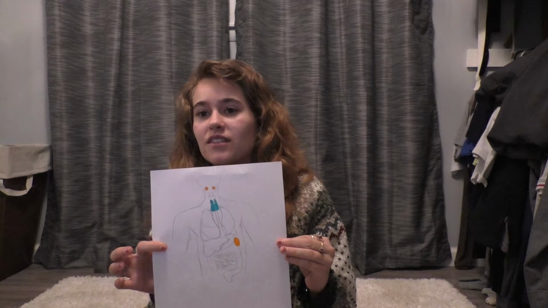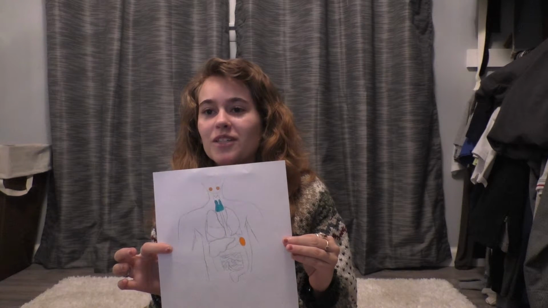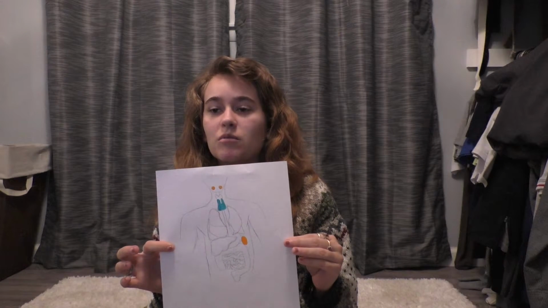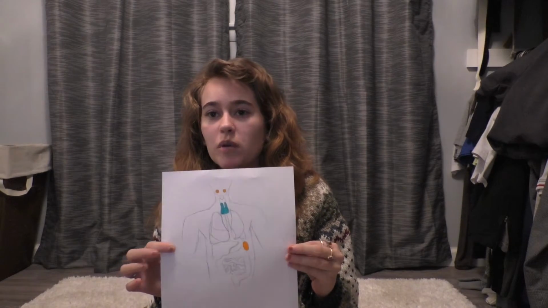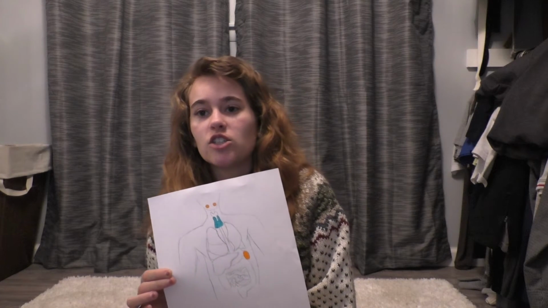T lymphocytes are responsible for cell-mediated immunity, which is an immune response that involves the activation of certain immune cells to fight infection. In addition to the immune function, the thymus also produces hormones that promote growth and maturation.